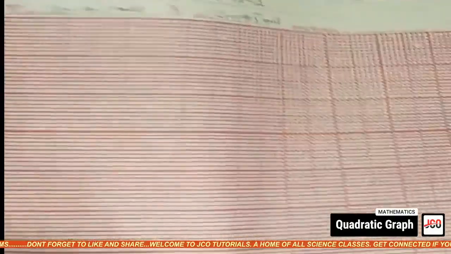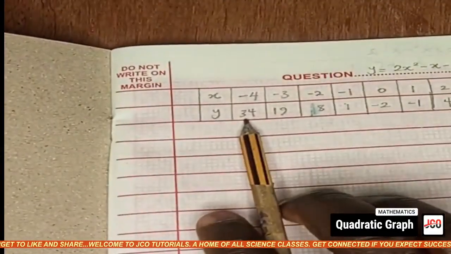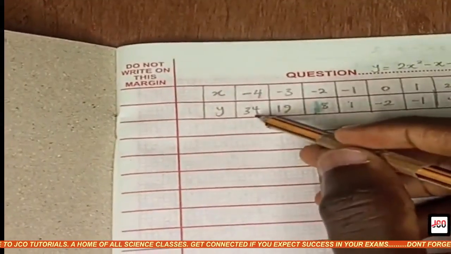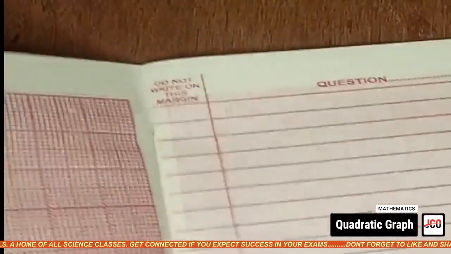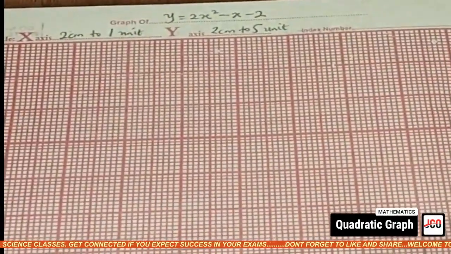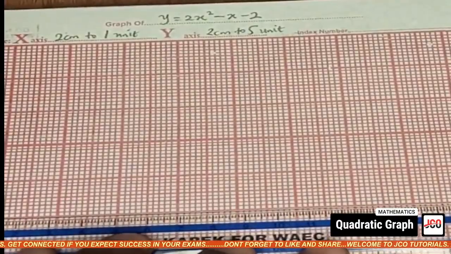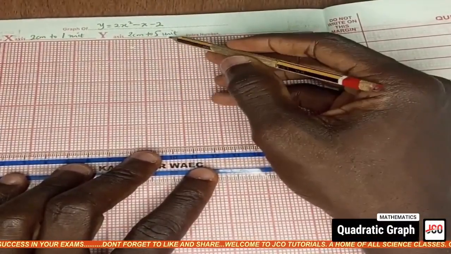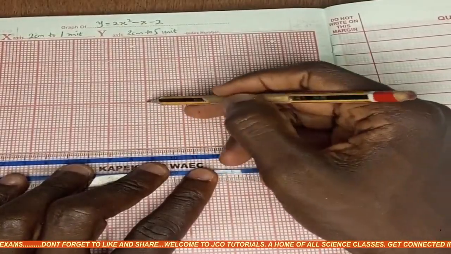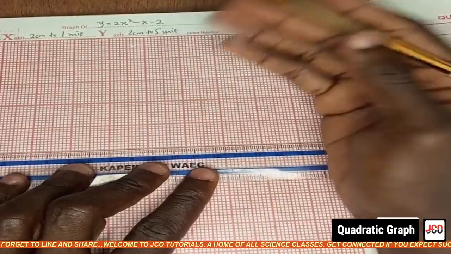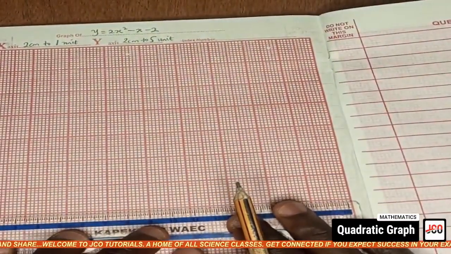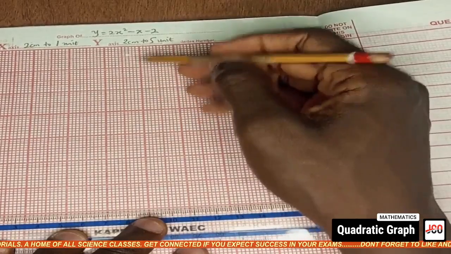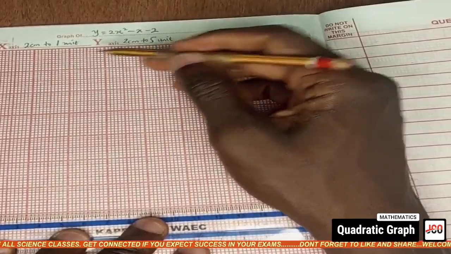You must observe your graph. If you watch, the highest value of y is 34. The lowest value is -2. So whatever scale you are using, it should be able to accommodate 34 and then -2. So if I decide to divide my graph at this level, it means here will be 0. If I'm counting, the y-axis says 2 cm to 5 units. If I'm counting now, 5, 10, 15, 20, 25, it's not going to accommodate 34. So if I come down by 2 blocks, I count from here: 5, 10, 15, 20, 25, 30, 35. Yes, this will accommodate 34.